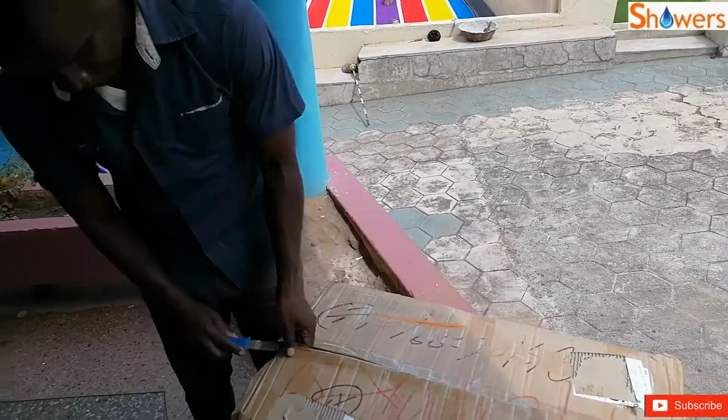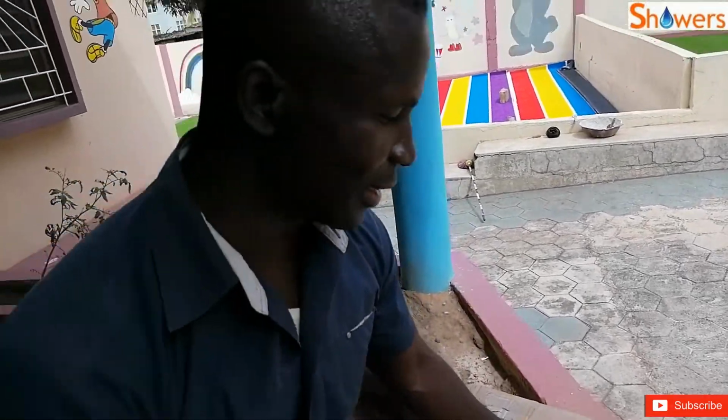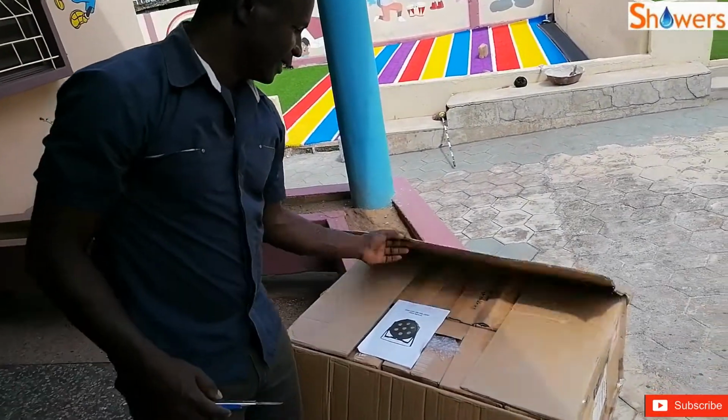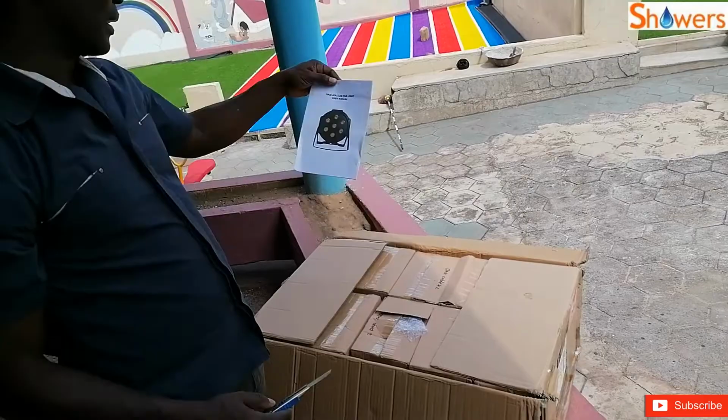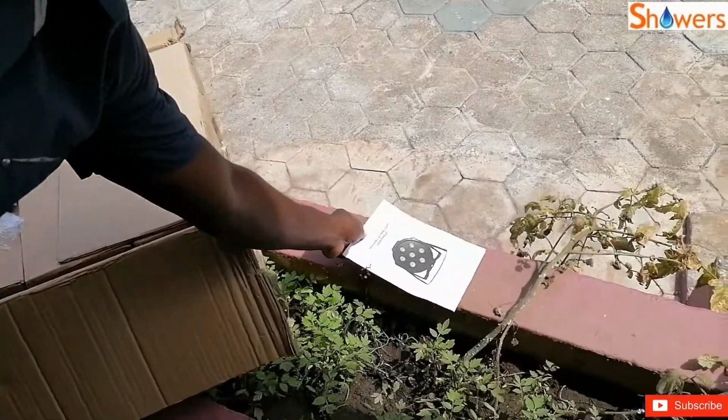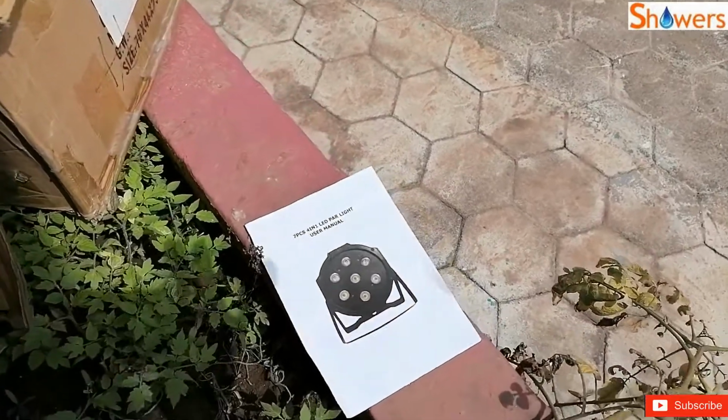Finally, the light that I imported is here. We're opening it. This is how it looks like. I think there's a manual. Let's check it out.